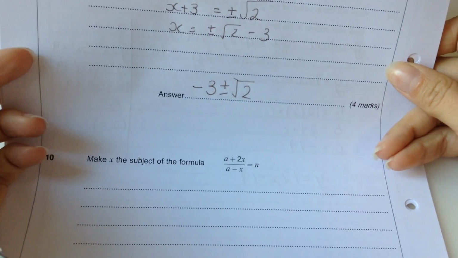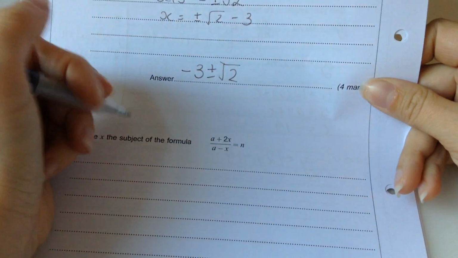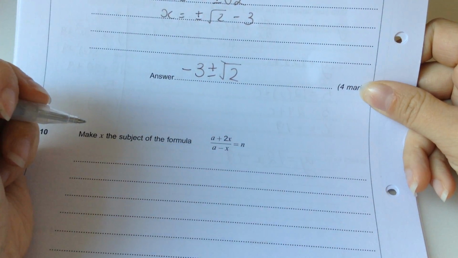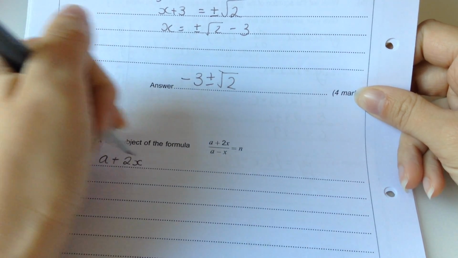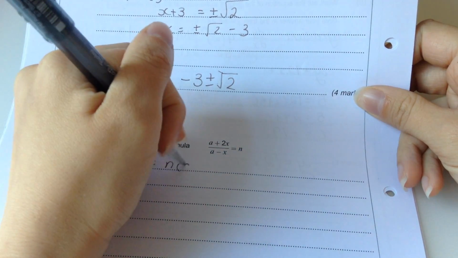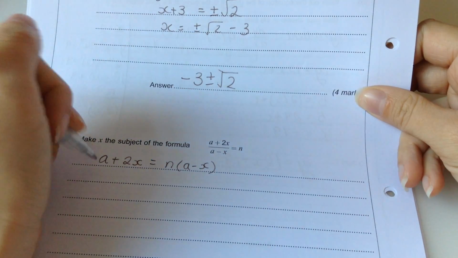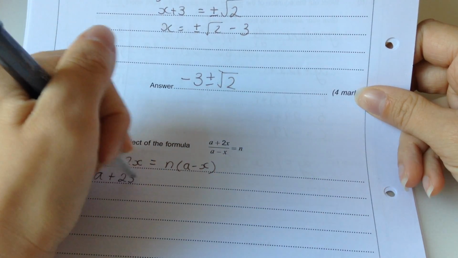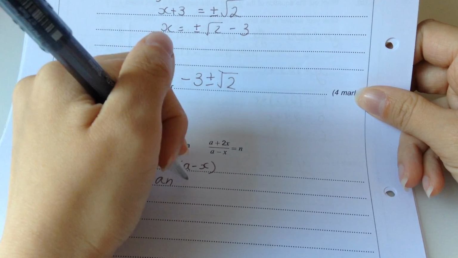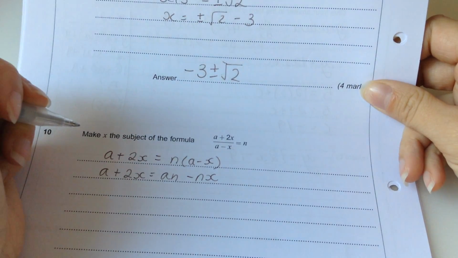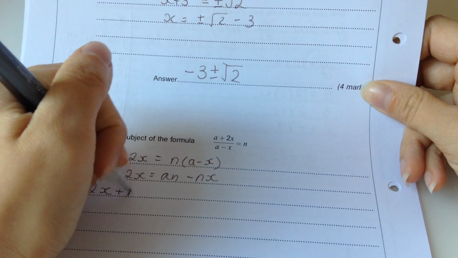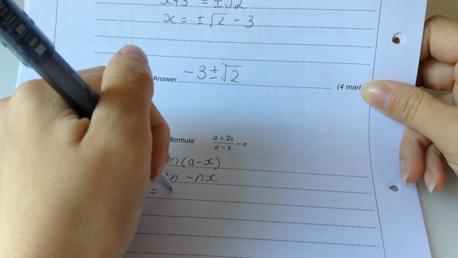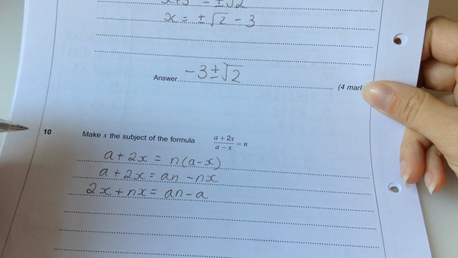Now, make x the subject of that formula. Okay. That's times both sides by a minus x. Then let's expand that. And because I want x the subject, I'm going to get all the x's onto the same side and all the other stuff onto the other side.